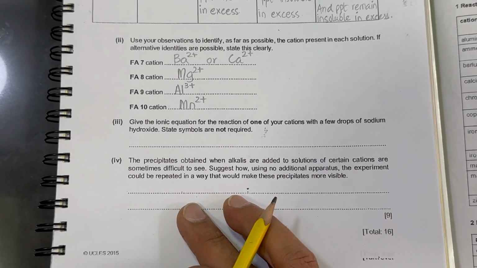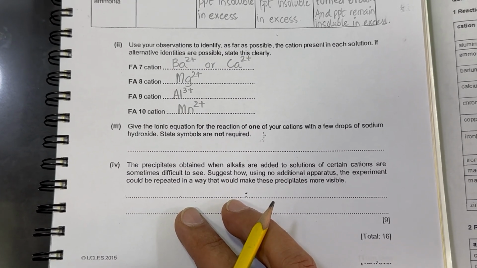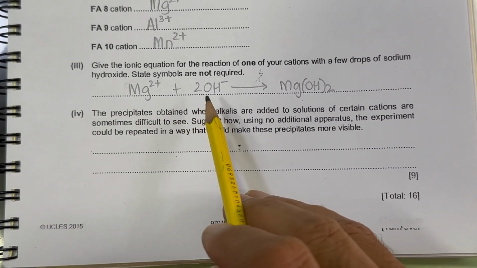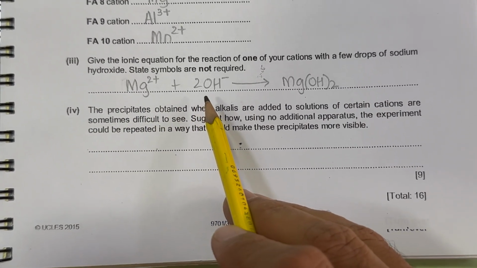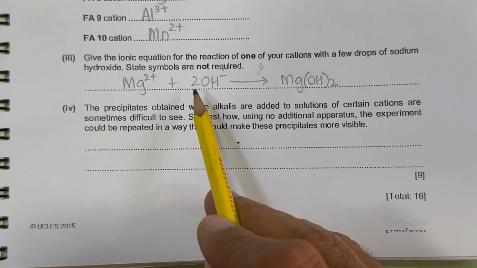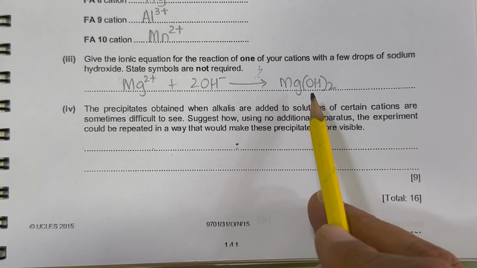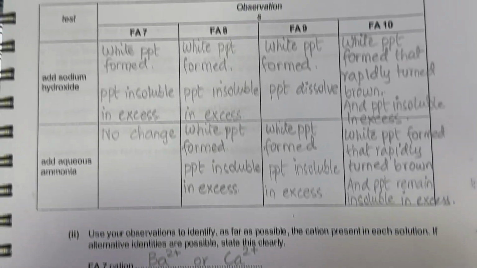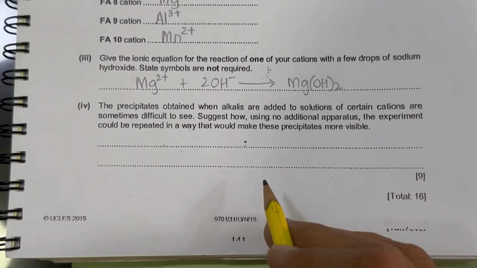Let's move on to the next part where it says, give an ionic equation for the reaction of one of the cations with sodium hydroxide. So whenever we write the ionic equation with sodium hydroxide, we write it this way: magnesium 2 plus with hydroxide. For any metal, whatever its charge is, we add that many hydroxide ions and we form precipitates of its hydroxide. So here we have magnesium hydroxide formed as a precipitate. In this case you can see the insoluble precipitate in Fa8, right? So we write the ionic equation this way.